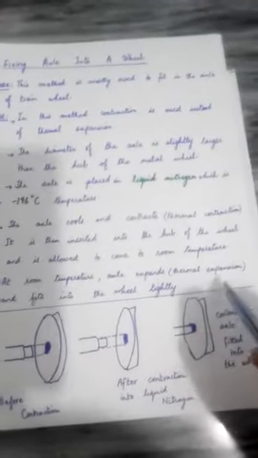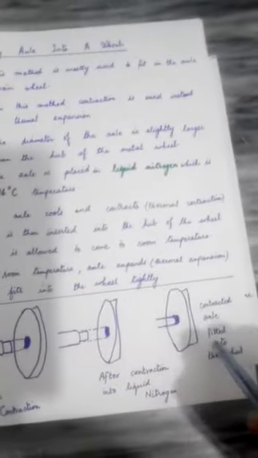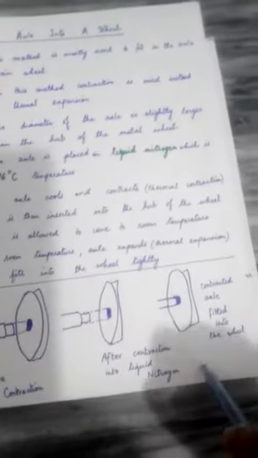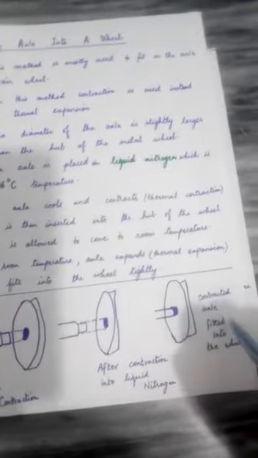Then the axle cools and contracts, that is called thermal contraction, and it is inserted into the hub of the wheel, and then it is allowed to come to room temperature. Now at room temperature, the axle will further expand, thermal expansion, and it fits into the wheel tightly. You see here in the last picture, the contracted axle fitted into the wheel, and the size of the axle as well is shown. So this is how the axle is being fitted into the wheel.